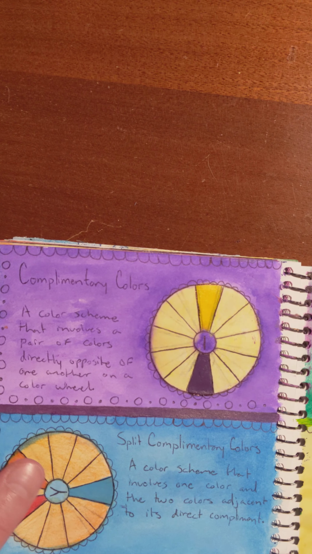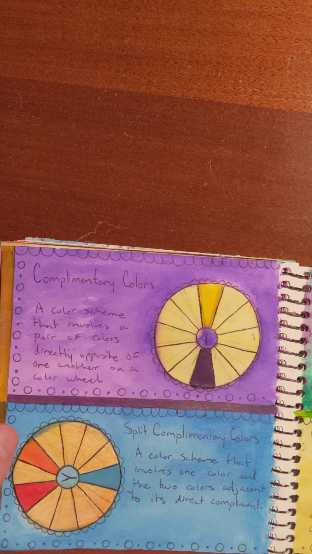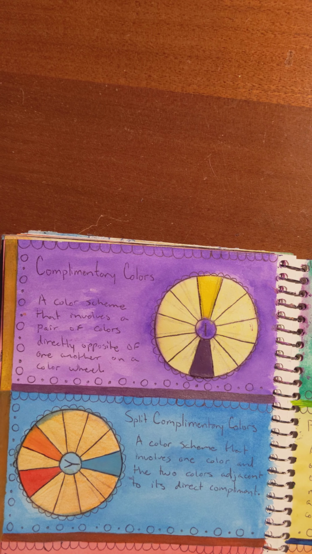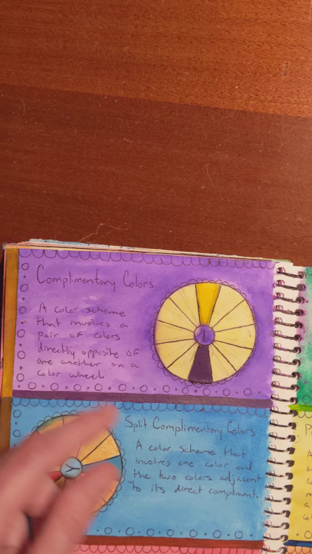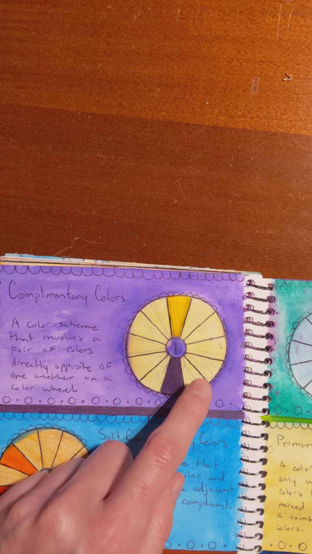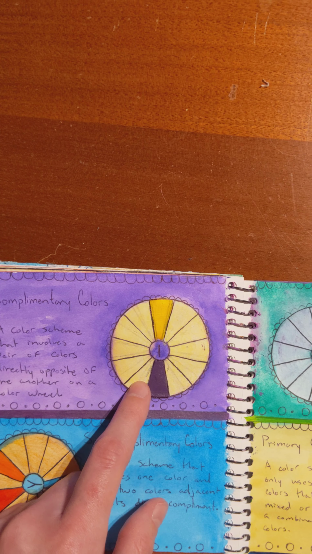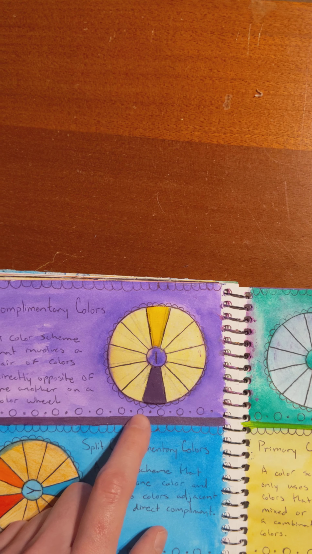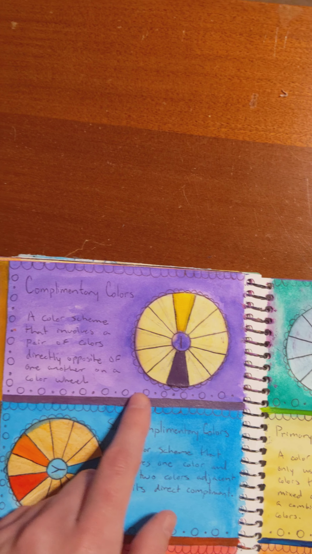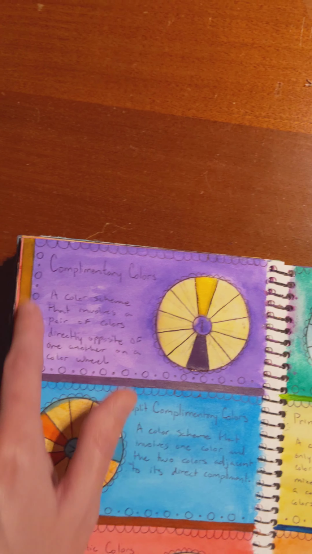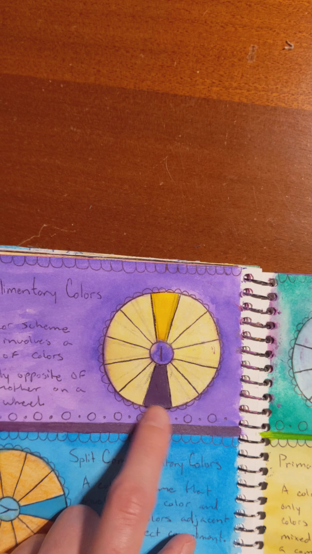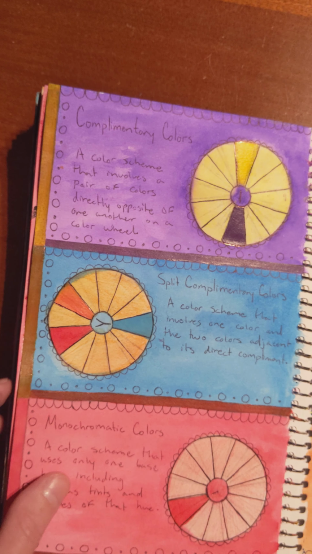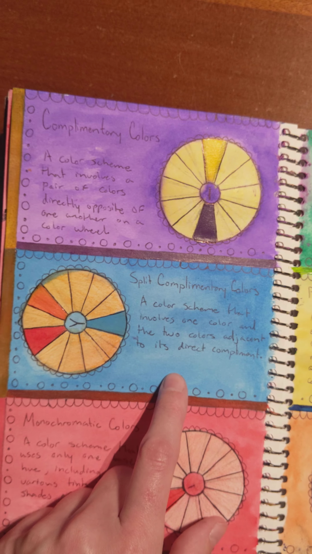So the first one I have is complementary colors. It is a color scheme that involves a pair of colors directly opposite of one another on the color wheel. So the example I chose for this one is yellow and purple, but other ones that would fit this are like blue and orange and red and green. And then I just added a little design around the borders of all of them as well to add some detail.